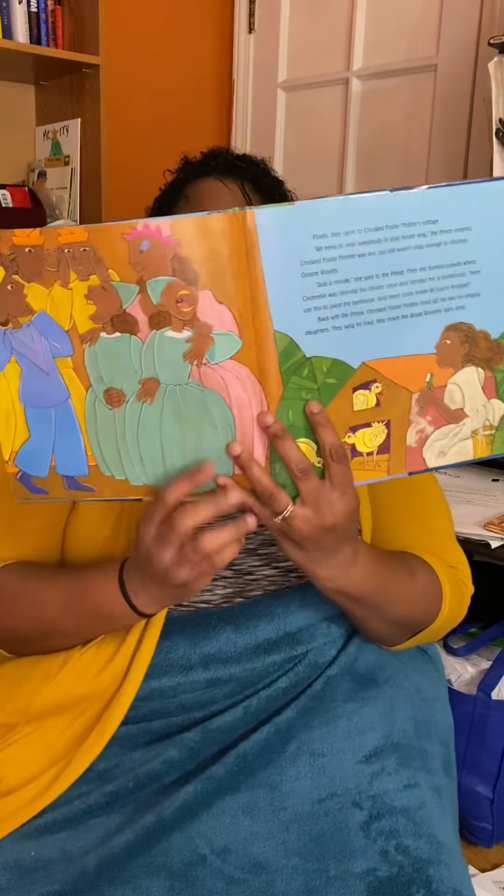Finally, they came to Crooked Foster Mother's cottage. "We need to hear everybody in your house sing," the prince ordered. Crooked Foster Mother was evil, but she wasn't crazy enough to disobey gospel royalty. "Just a minute," she said to the prince. Then she hurried outside where Cinderella was cleaning the chicken coop and handed her a toothbrush. "Here, use this to paint the hen house, and don't come inside till you're finished." Back with the prince, Crooked Foster Mother lined up her two no-singing daughters. They sang so bad, they made the royal runners' ears ache.